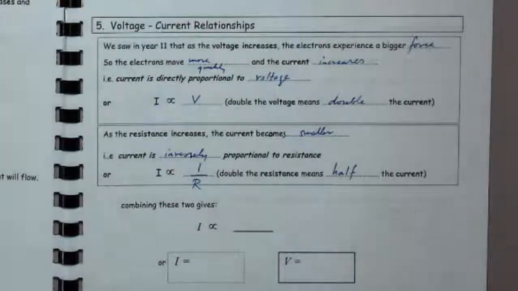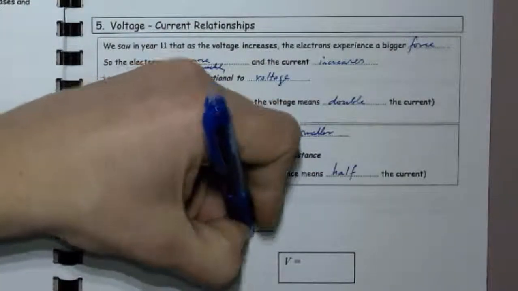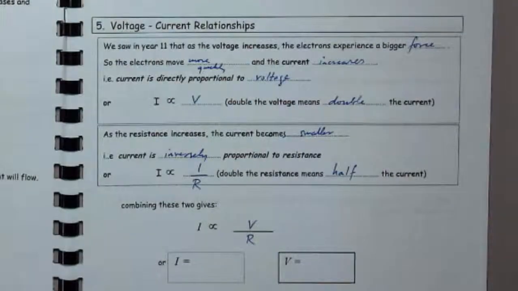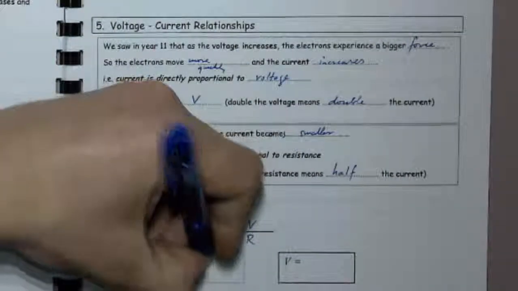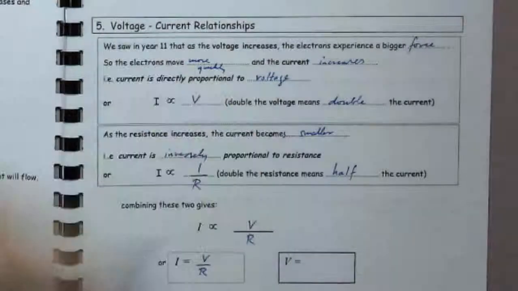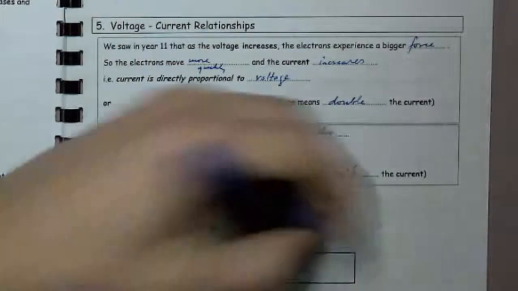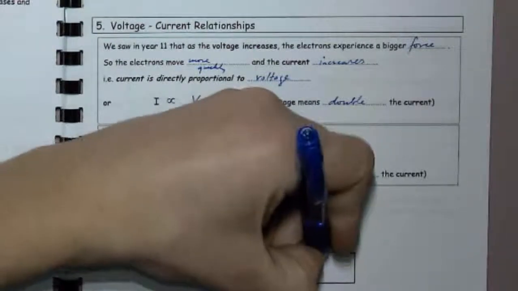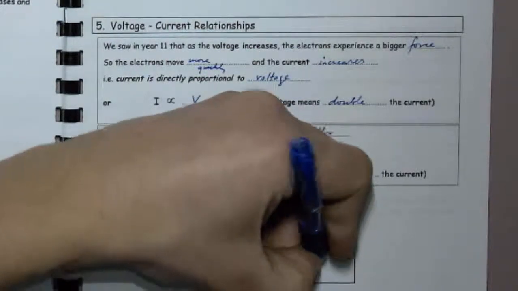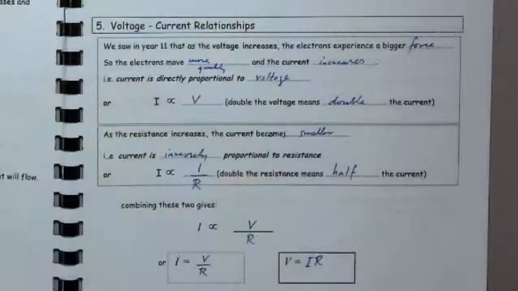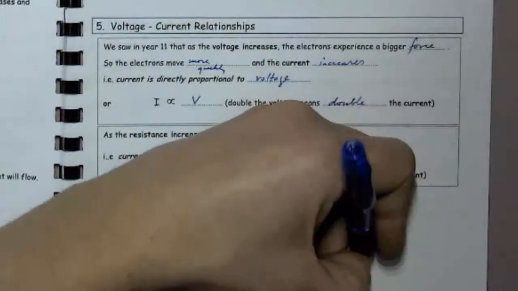So we get I is proportional to V over R. In fact, I is equal to V over R because of the way that we've defined the three things. The way that we define an amp, a volt, and an ohm, we don't need a constant there. So V is equal to I times R. Okay, this is what's known as Ohm's law.